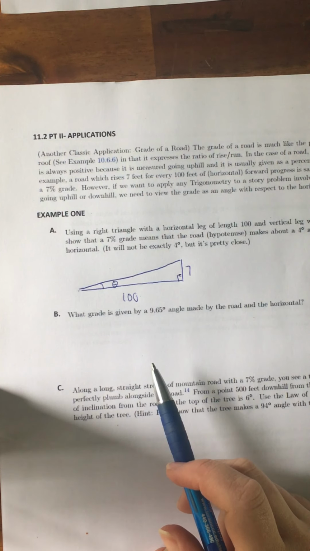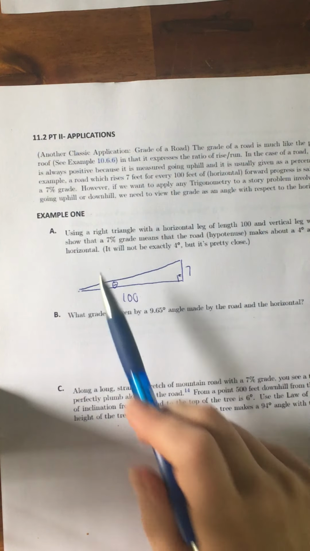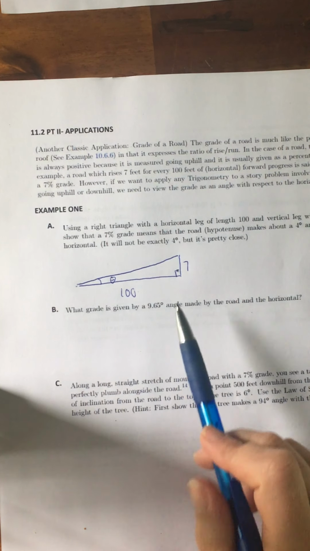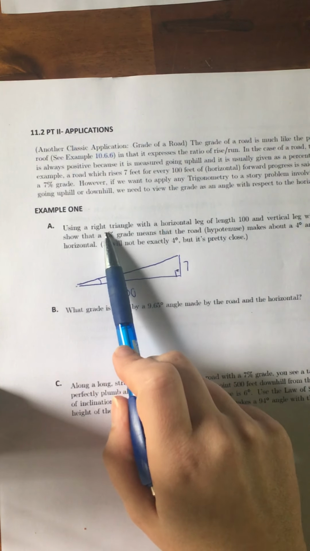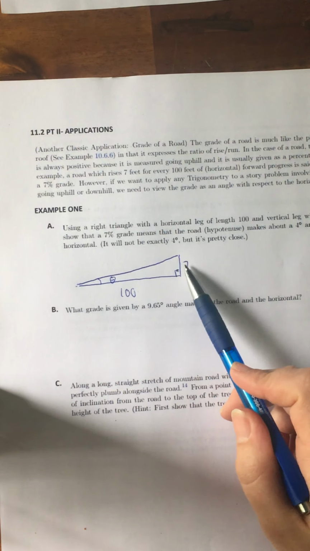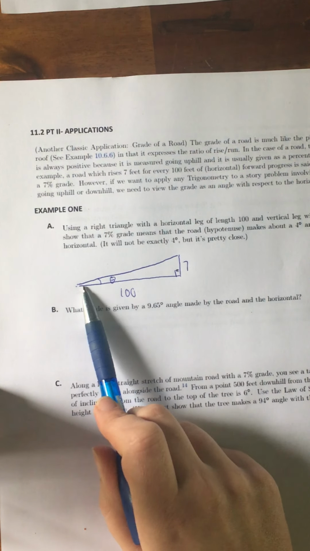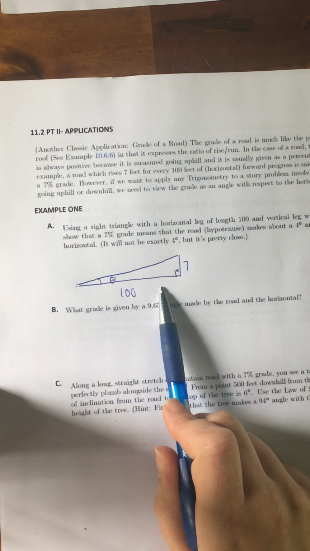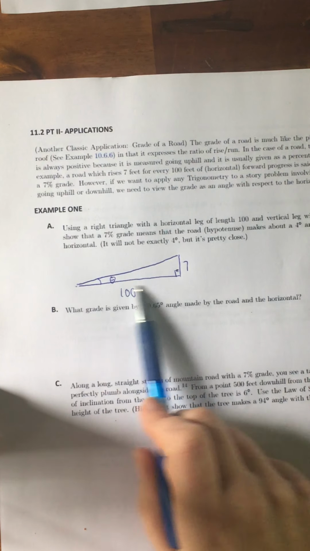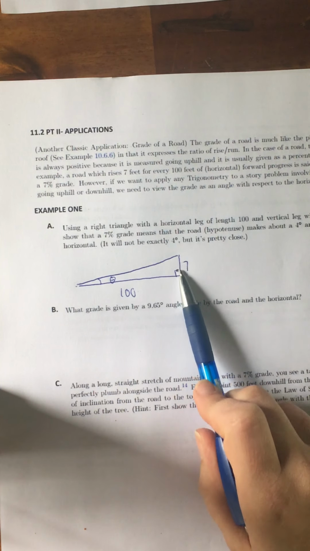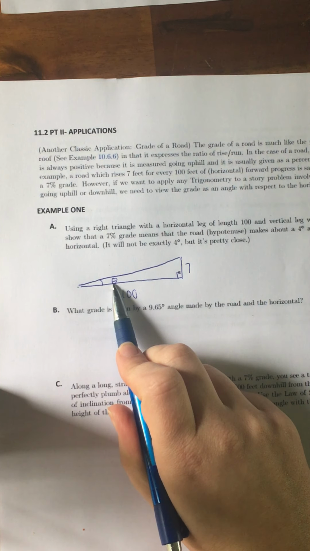If we want to apply trigonometry to this, though, we need to really look at the grade as an angle. So in our first exercise, we're going to figure out how we can take the grade and convert it over to an angle. So let's look at that 7% grade example. If we were to draw this road, the road would be the hypotenuse. For every 100 feet of horizontal progress, it goes up 7 vertical feet. So our road would look like this, and we're going to try to show that theta has to equal 4 degrees.